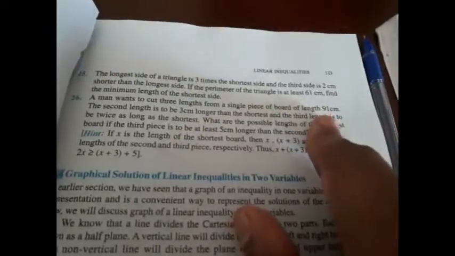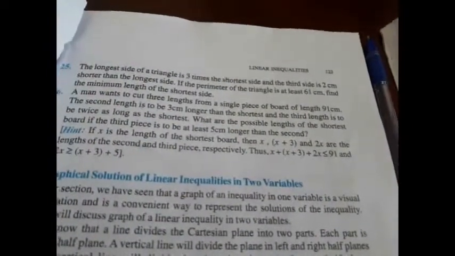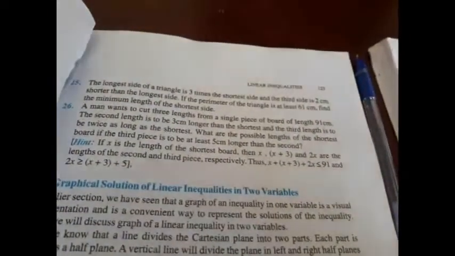So a single piece of length 91 centimeters is given, which means if we cut, the total should be less than or equal to 91. It should not be more than 91, right? So with that we can get our first inequality, which we can solve.